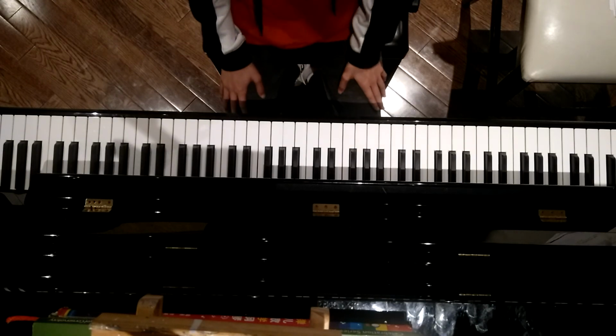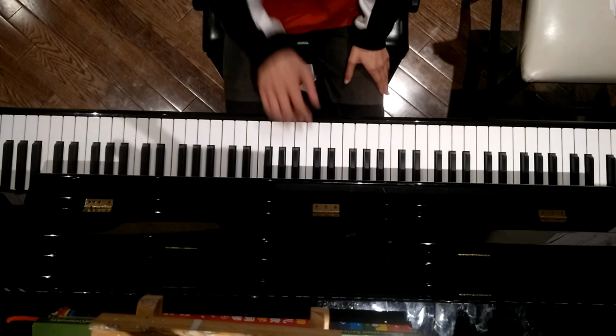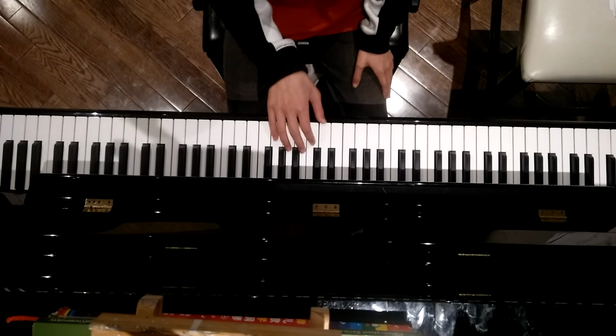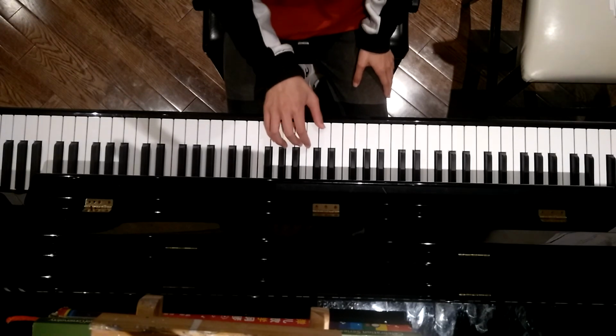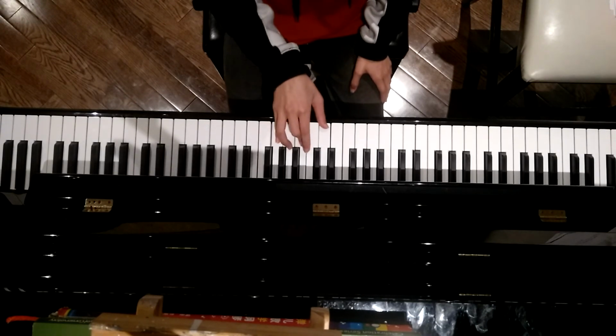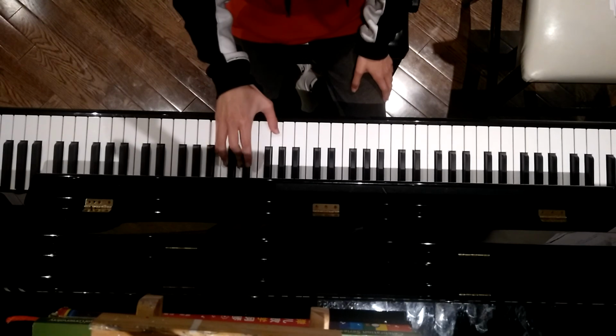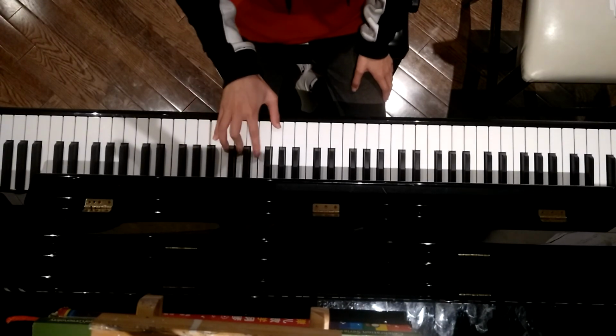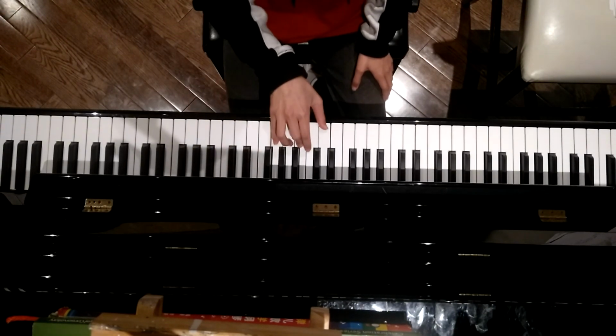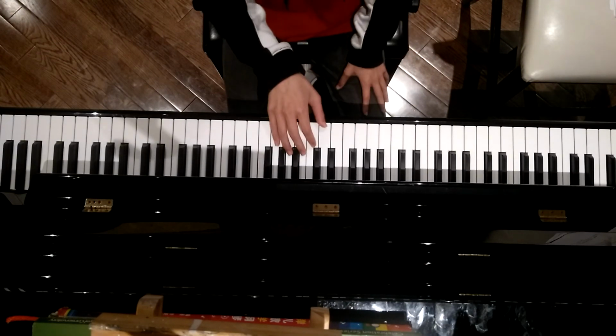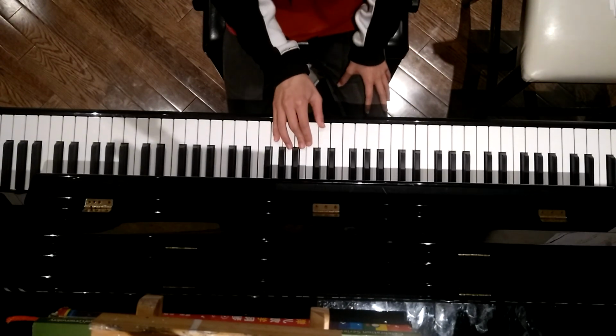Okay, now if we want to play solid. Solid is the same thing, except you play all 3 notes in that chord at the same time. So it would go like this. Again, same thing, slower this time.